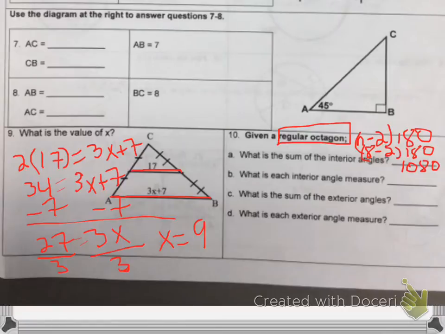What is each interior angle? So we're going to take that same exact equation, n minus 2 times 180, and divide it by the number of sides. I know that n minus 2 times 180 is 1080, so I'm going to divide it by the number of sides, or n, which is 8.